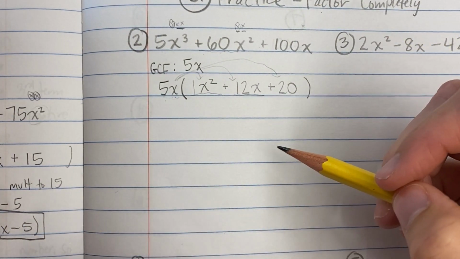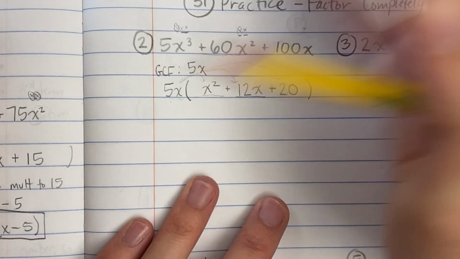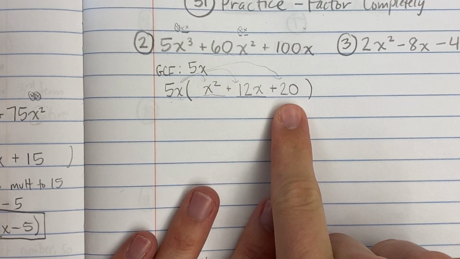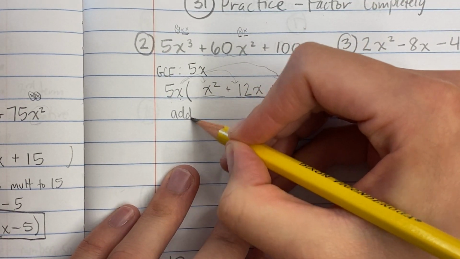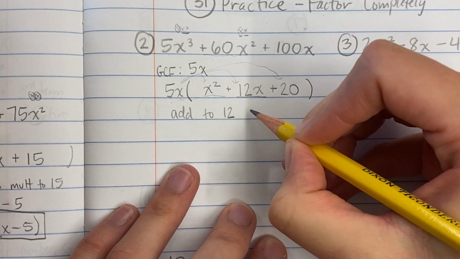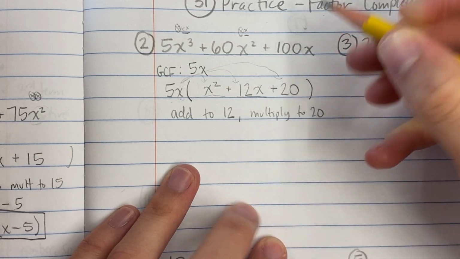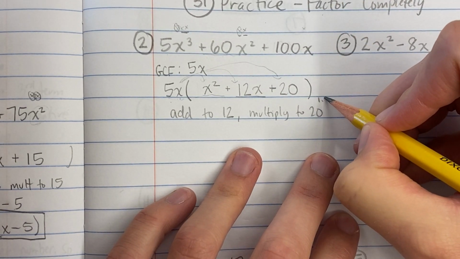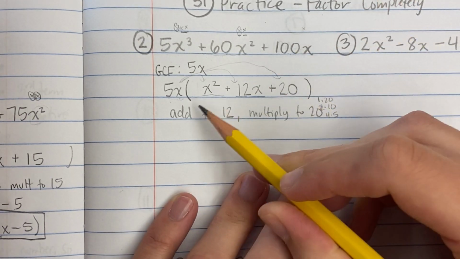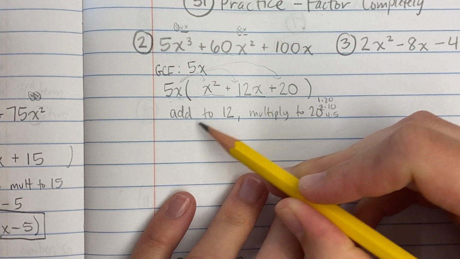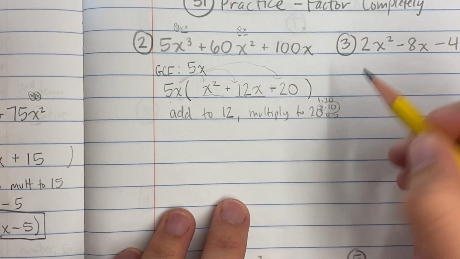Okay, but now I have another step to do because, and I'm going to erase this one, you can keep it there or not, but this fits the format of the trinomials I know how to factor, where x squared is here by itself at the front. So now what I need is 2 numbers that add to 12 and multiply to 20. Numbers that multiply to 20 are 1 times 20, 2 times 10, 4 times 5. I have nice positive numbers here, so I'm really just thinking, what are 2 numbers that add to 12 and multiply to 20? And I notice that 2 and 10, they add to 12 and they multiply to 20.